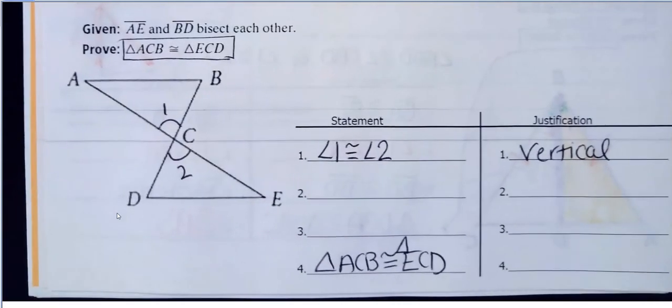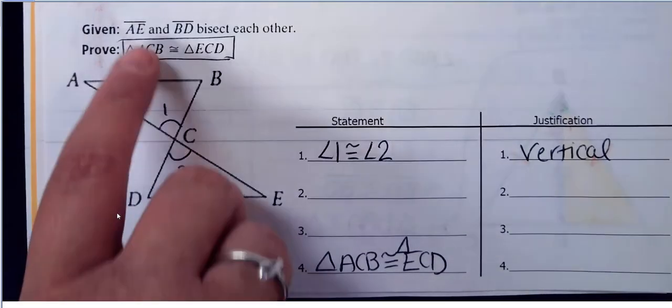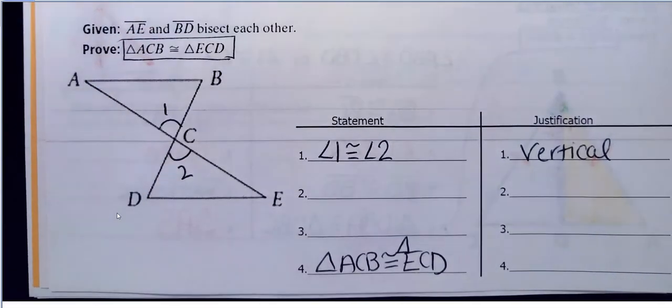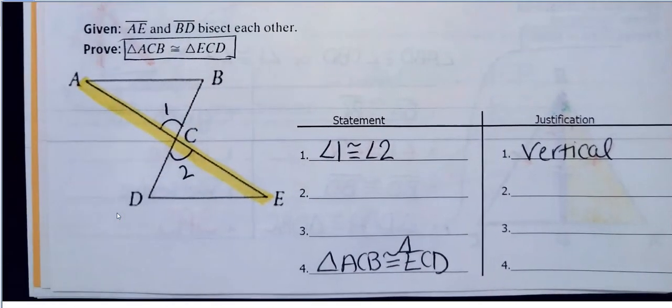Now, beyond that, I don't have any marks in the diagram, so I'm going to look at my given information. And this is kind of tricky. I'm going to use 2 different colors here. This says AE and BD bisect each other. So I'm just going to highlight AE real quick, and I'm going to grab BD in a different color here.